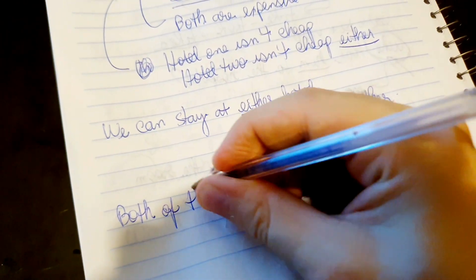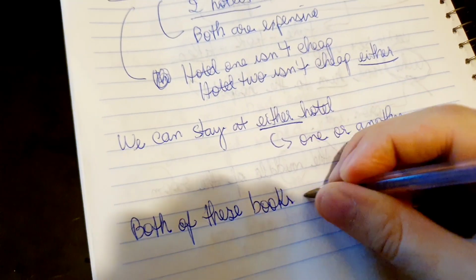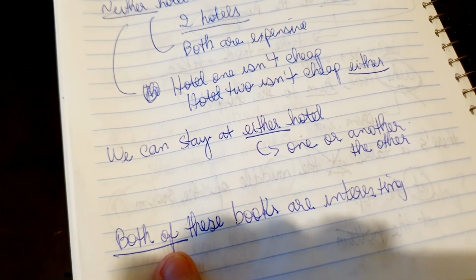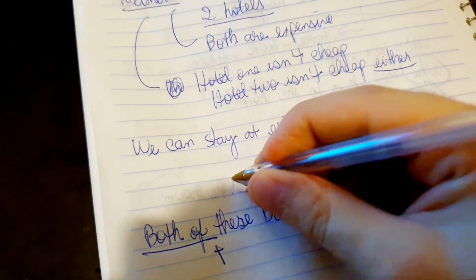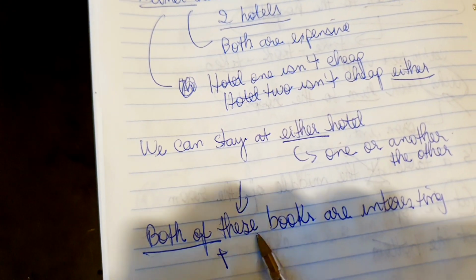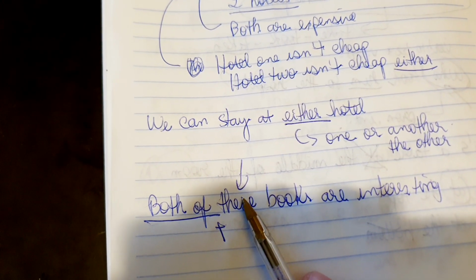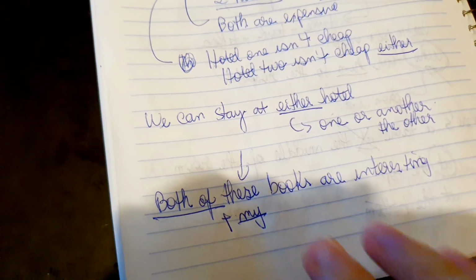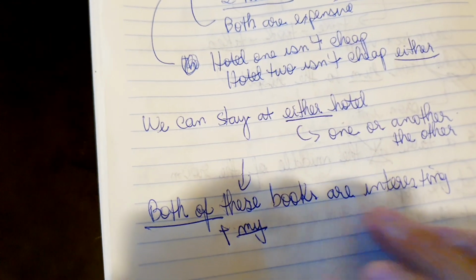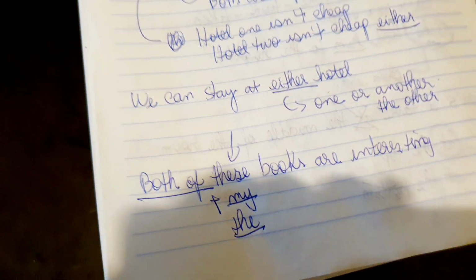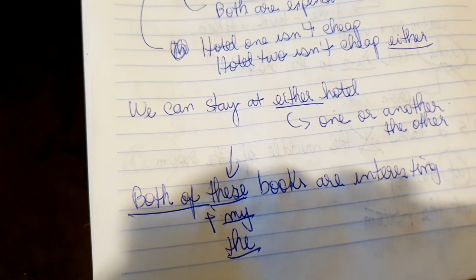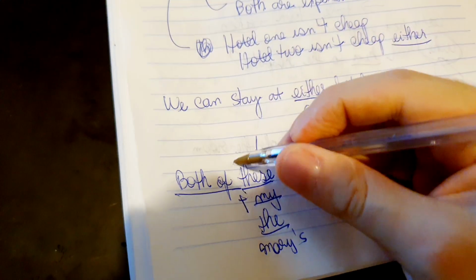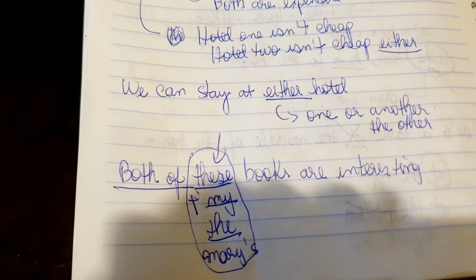Both of these books are interesting. So it's possible to make a sentence using both of, right? Plus a demonstrative pronoun, right? You can use these, you can use an adjective pronoun. Both of my books are interesting. Both of the books are interesting. Both of these books are interesting. Both of Mary's books are interesting. So you see, you can use a variety of expressions after of, okay?